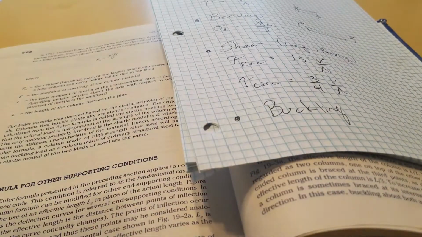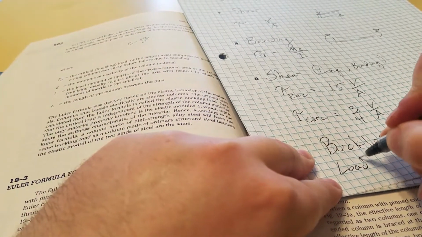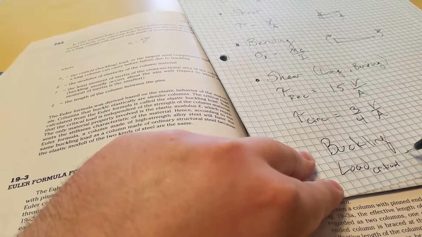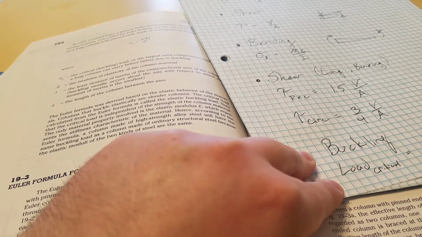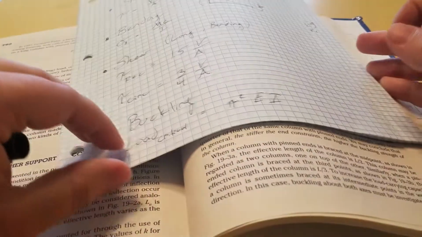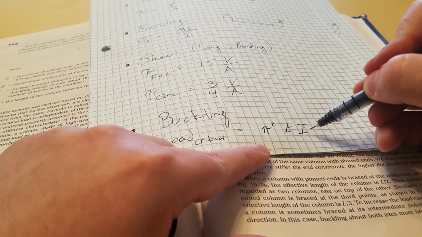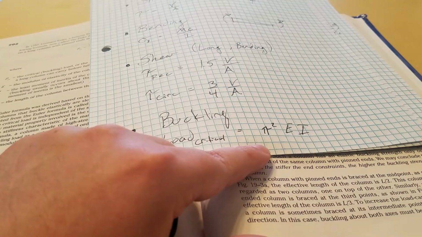I'll just write it down for the benefit of this note. So the critical load is pi squared times the elastic modulus of the material, times that I factor that I just talked about.